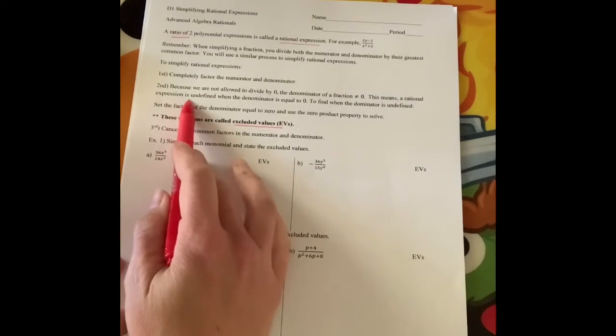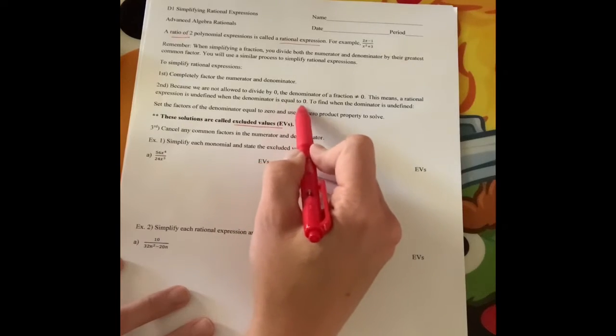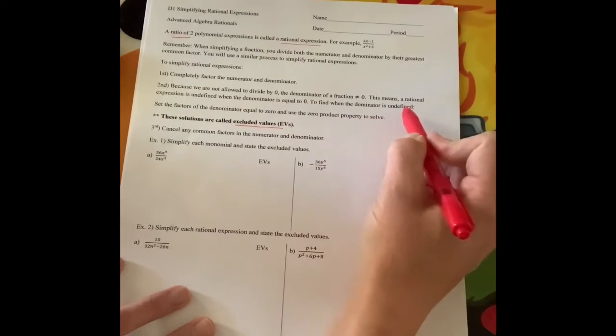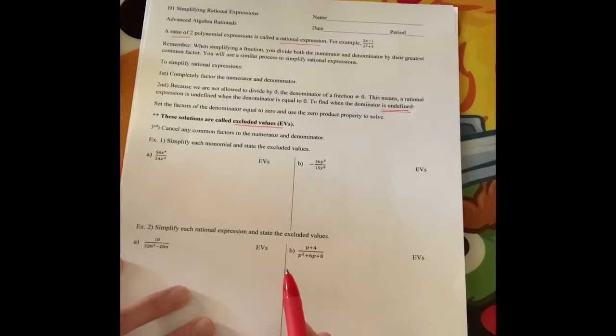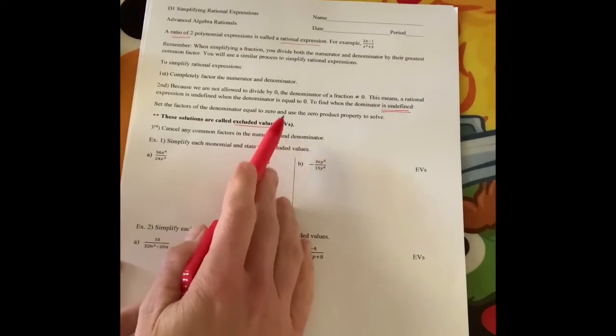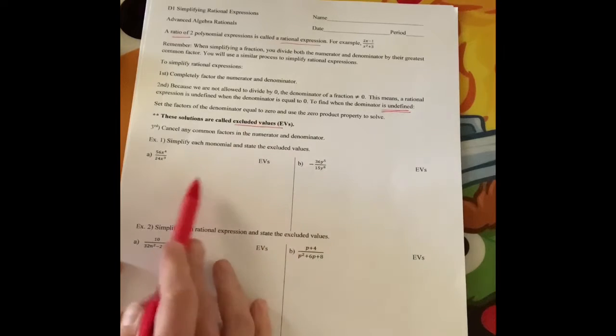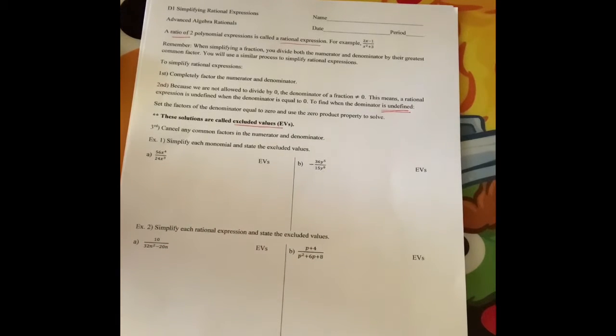So a rational expression is undefined when the denominator is equal to 0. So we're going to find when it's undefined. We're going to find what numbers will make the denominator 0, and we call those excluded values. So when you're simplifying and dealing with rational expressions this chapter, we're going to have to name excluded values as we go from expression to expression.